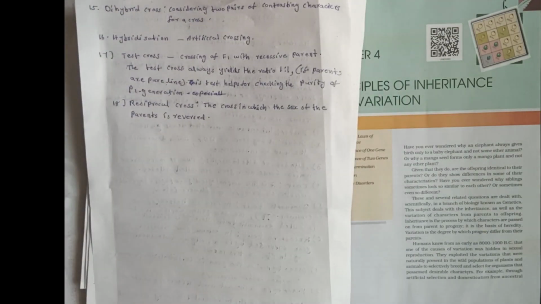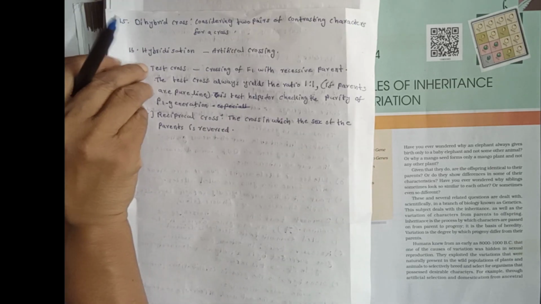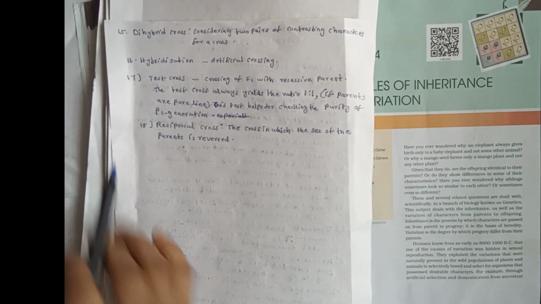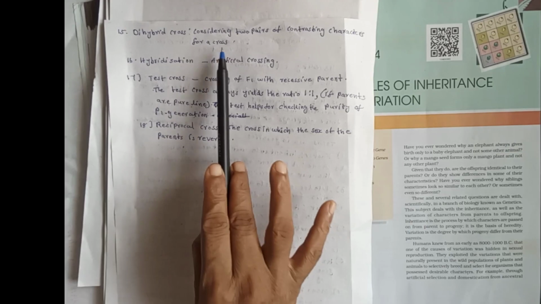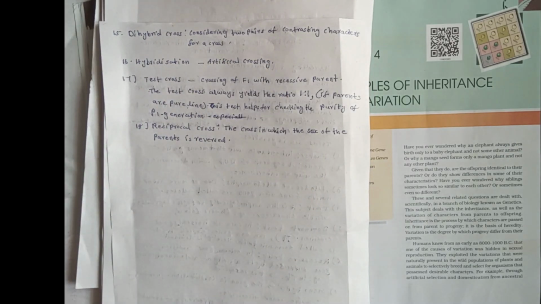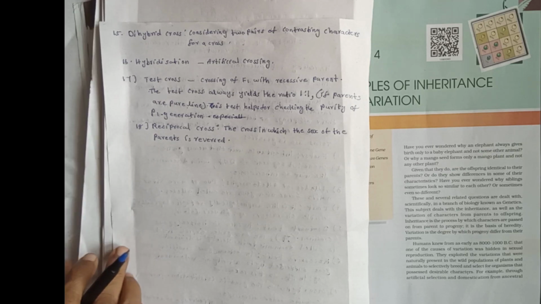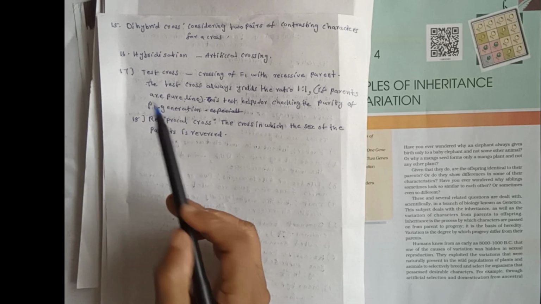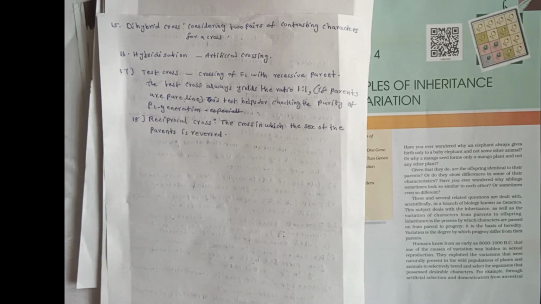Next term, dihybrid cross, considering two pairs of contrasting characters for a cross. In a dihybrid cross, we can choose height of the plant and flower color. That is two contrasting characters. If we take two contrasting characters for a test, such tests are known as dihybrid cross. Next term, hybridization, that is artificial crossing.